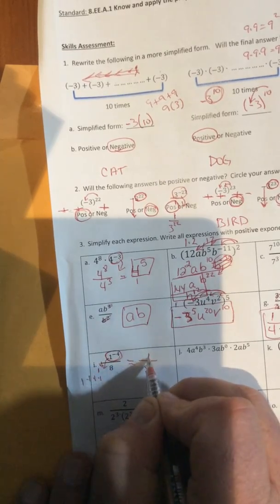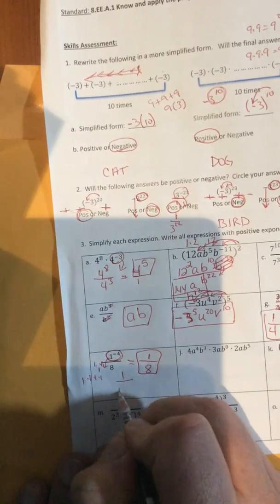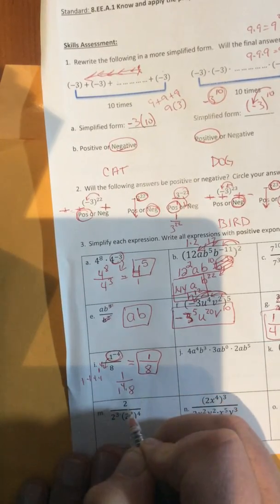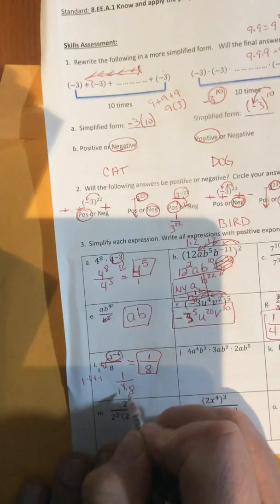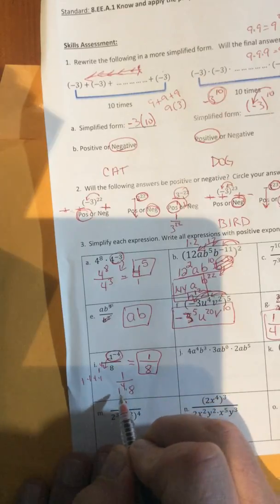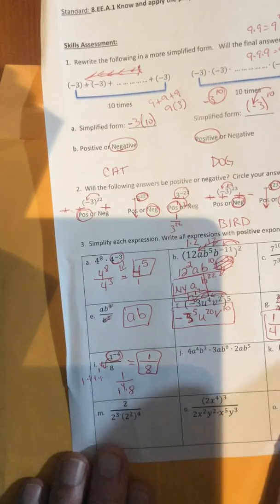And then you got to have something on the top when it's all gone. Some people did this 1 over 1 to the 4th times 8. Well, I gave credit for that, but that really isn't the simplest form because numbers do what numbers do. You multiply them together. 1 times 1 times 1 times 1 times 8.